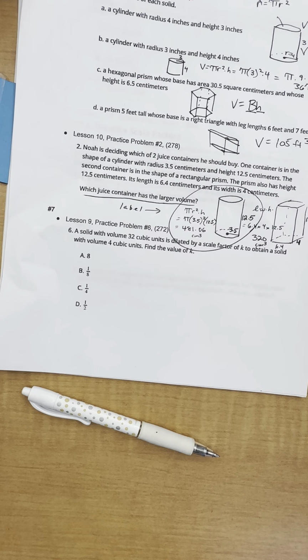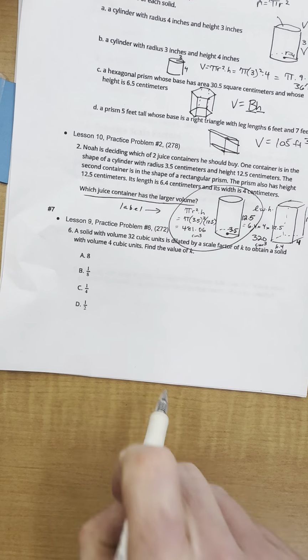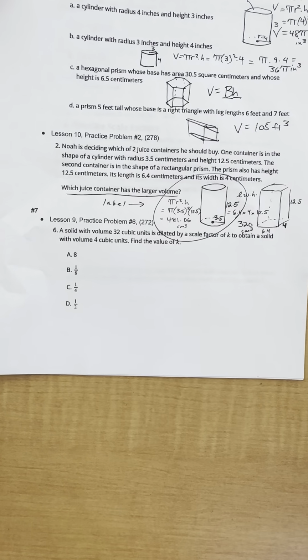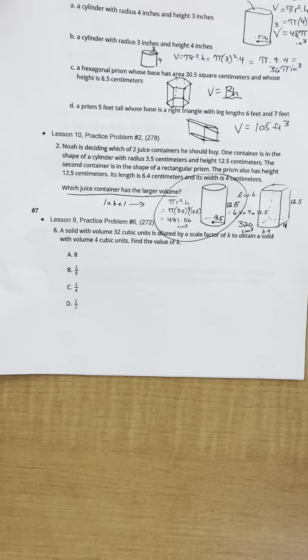A solid with volume 32 cubic units is dilated by scale factor of K to obtain a solid with volume 4 cubic units. Find the value of K. Okay, you're gonna need the SF summary table. So if you're taking the test, you see that question, you're like, okay, I know it's one of those scale factor summary tables. So try to figure out what it is. I'm gonna work it out right here. So I'll give you a couple minutes to work it out, and then I'm gonna work it out, and then we're gonna talk about it.